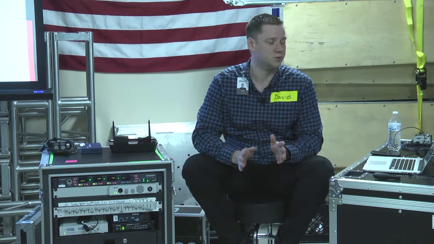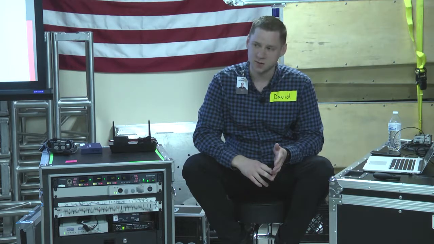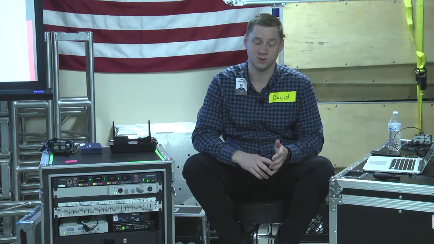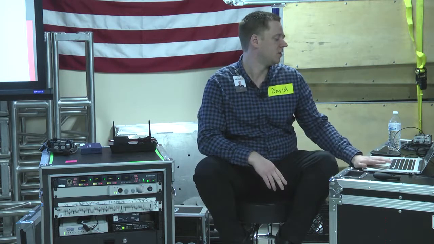So there's two big terms. There's a WAN, W-A-N, or the Wide Area Network. That is what's most commonly referred to as the internet, because it is a wide area network, covers the whole earth. And then there's also a LAN, or a local area network. That would be the stuff that you're actually plugging your computer into.